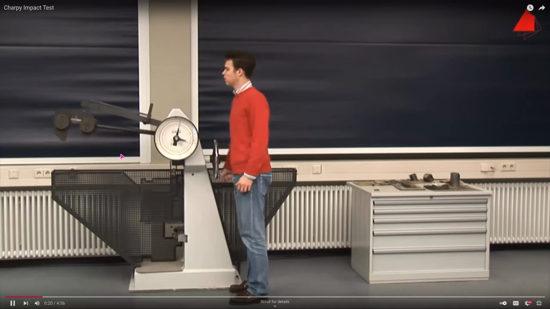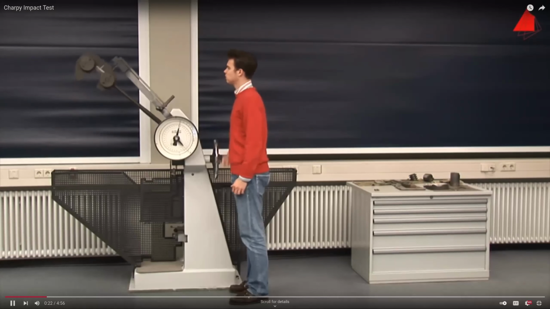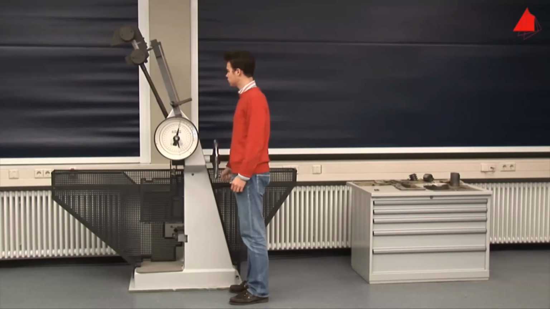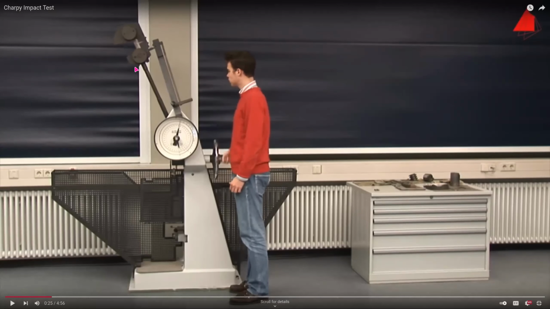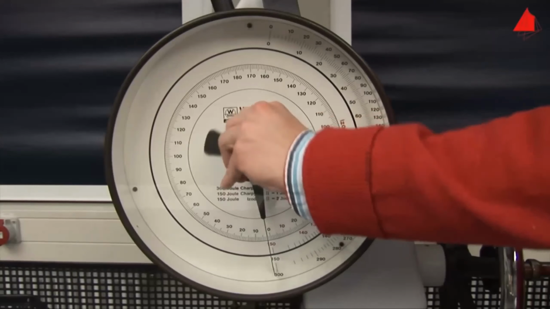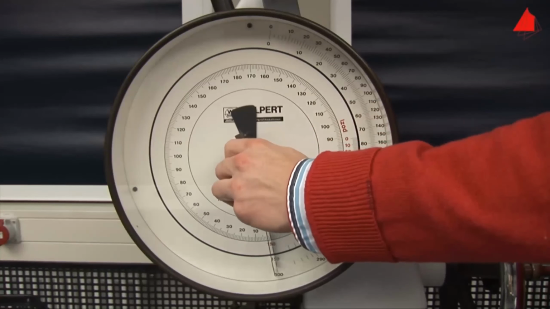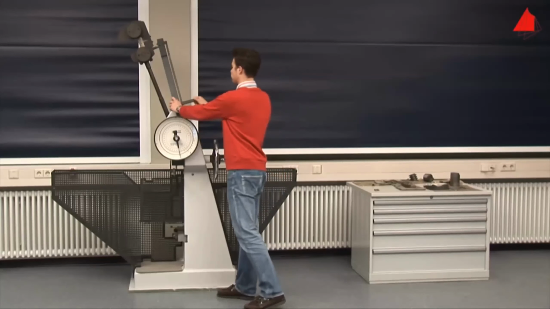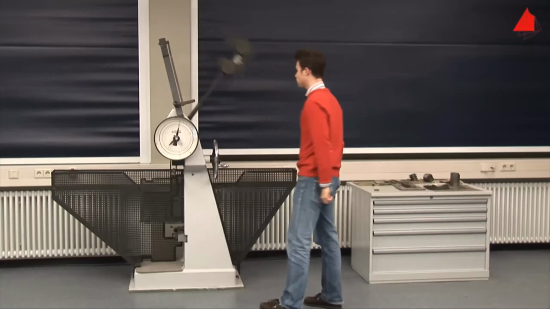Alright, let's see if he shows a view from here. So we're all the way up top here. Ours doesn't go quite this high, but ours is maybe about here. So we have a good amount of potential energy. And then again, it locks into place, and you can release it. It'll swing down, strike whatever specimen is on the test bed, and it's going to fail. Alright, let's see if they run it. So he's zeroing out the dial gauge right there, and there it goes.